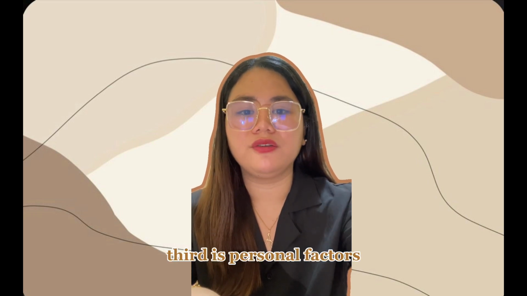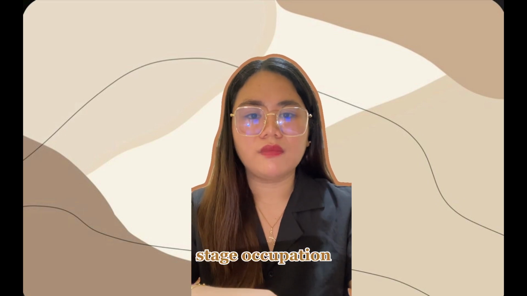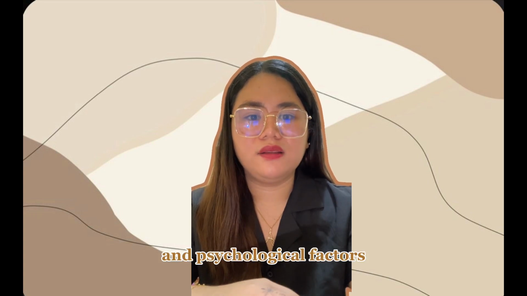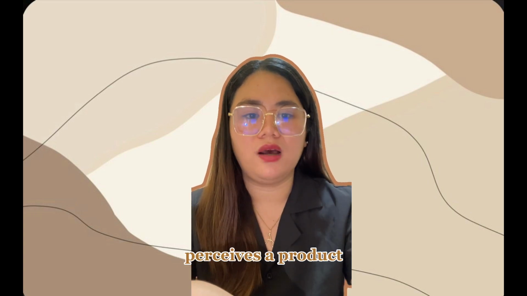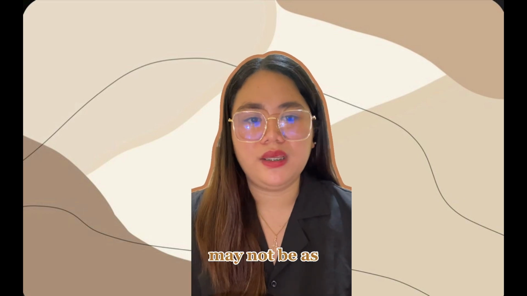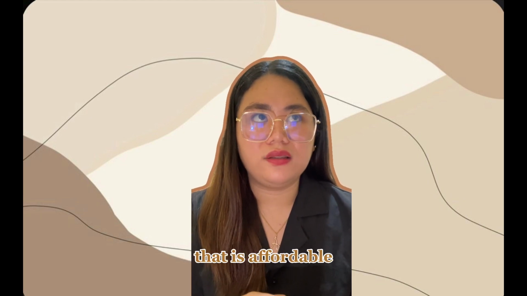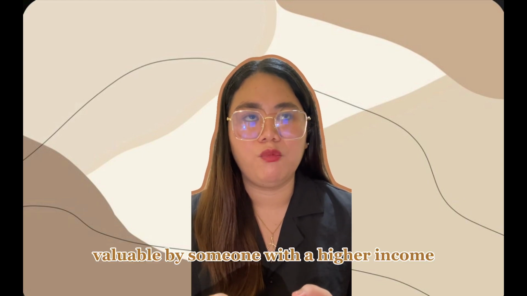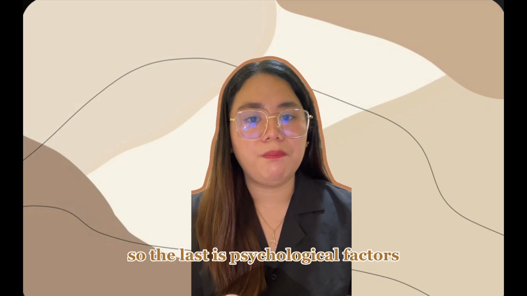Third is personal factors. These factors include age and life cycle stage, occupation, and economic circumstances. Personal and psychological factors have a significant impact on how a buyer perceives a product. For example, a product that appeals to young adults may not be as appealing to older adults. And a product that is affordable for someone with a low income may not be seen as valuable by someone with a higher income.